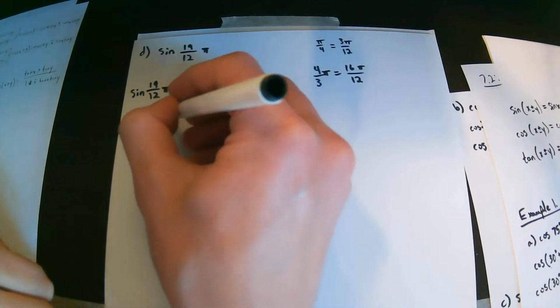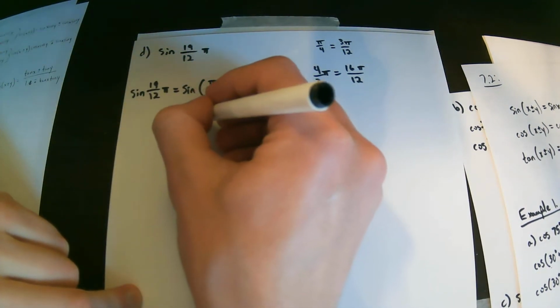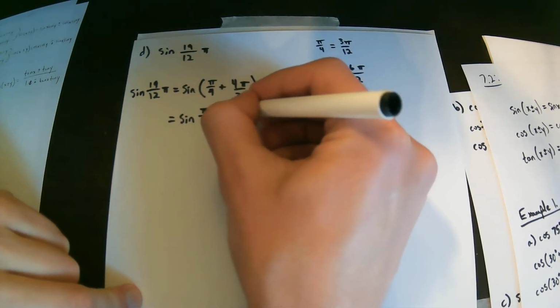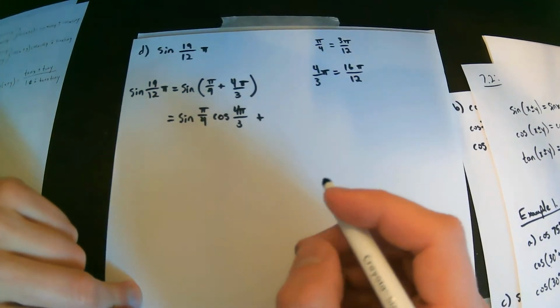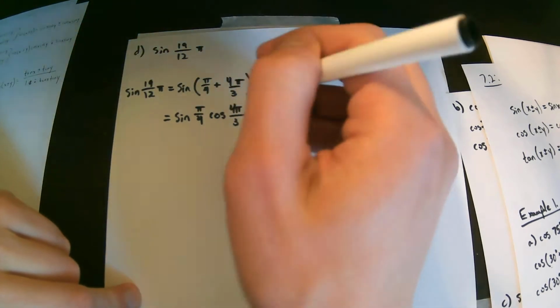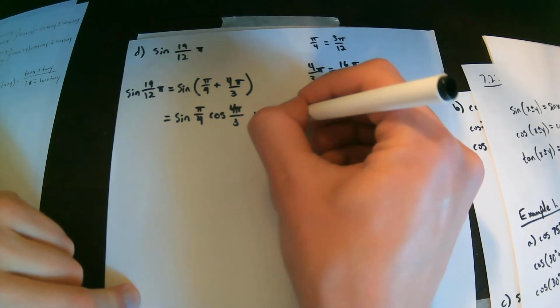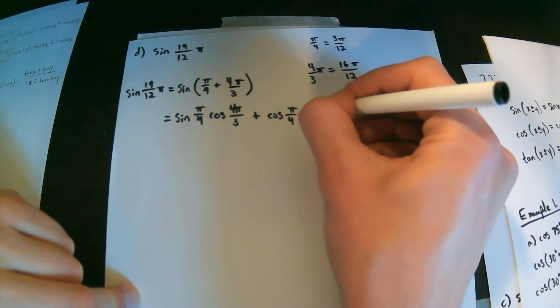Okay, and then that's going to give me sine of pi on 4 times cosine of 4 pi on 3, plus, so I'm using my identity now, cosine of pi on 4 times sine of 4 pi on 3.